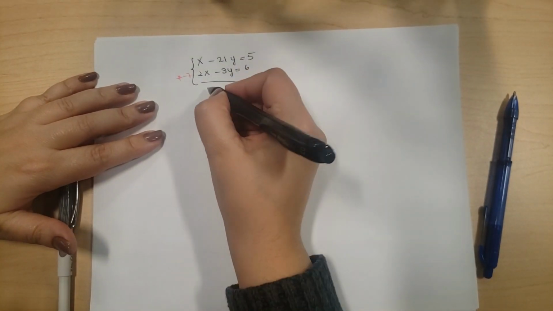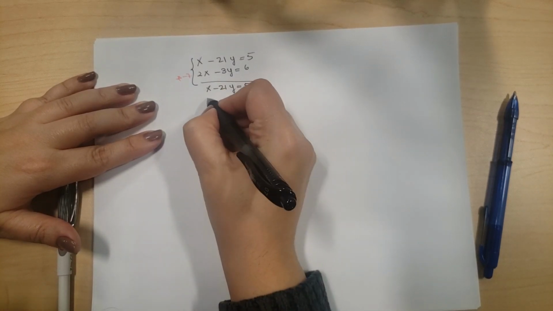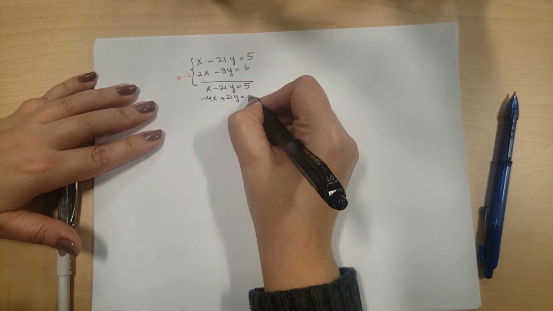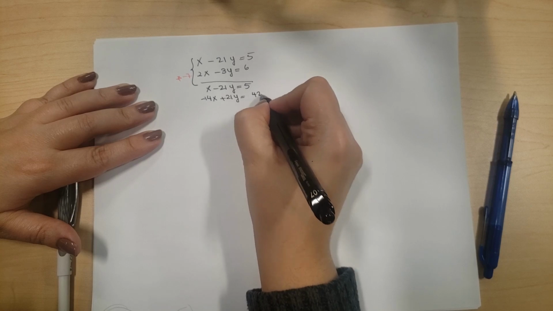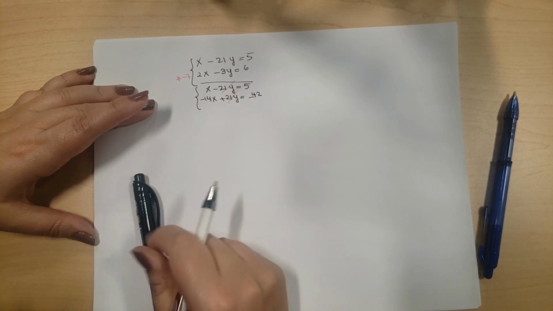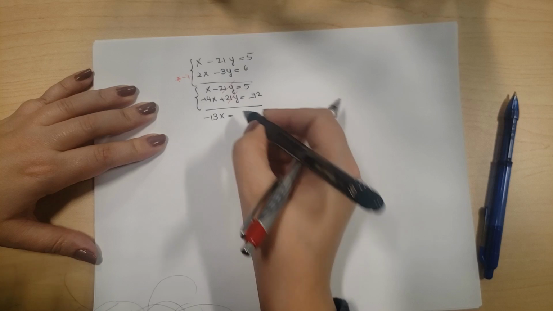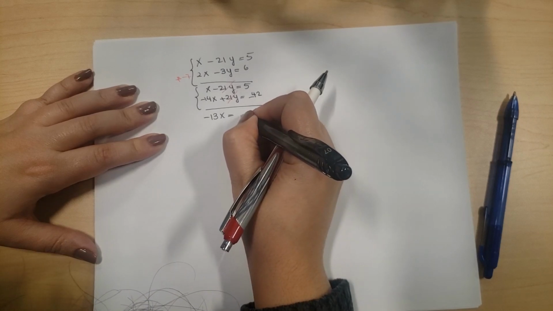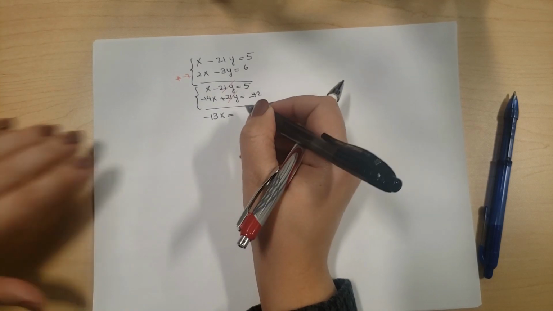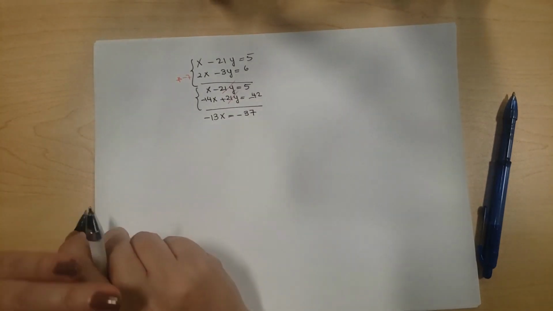So here the first equation is not changed. The second one would be negative 14x plus 21y equals 7 times 6, negative 42. Then I add these two together. These two will cancel out. So negative 13x is equal to negative 37.